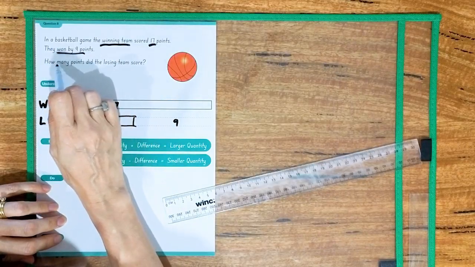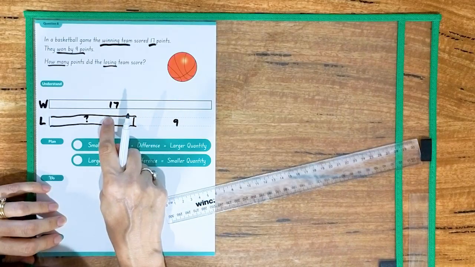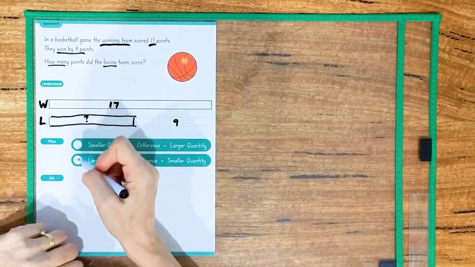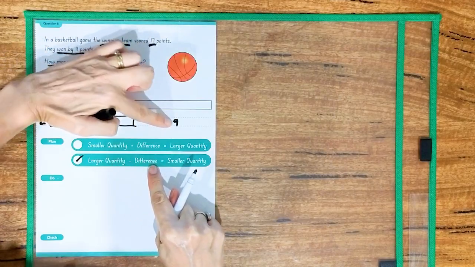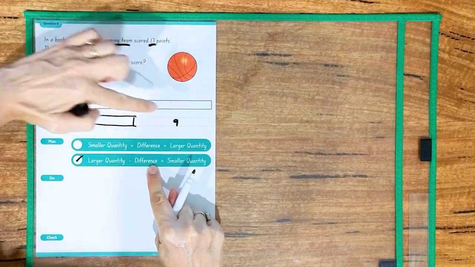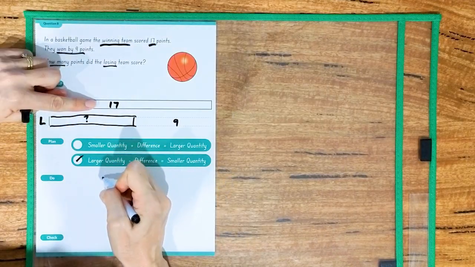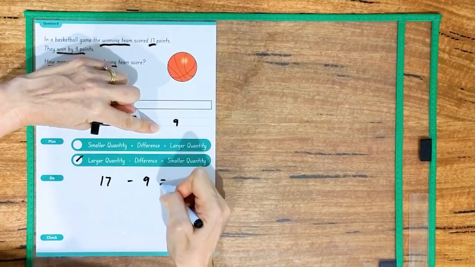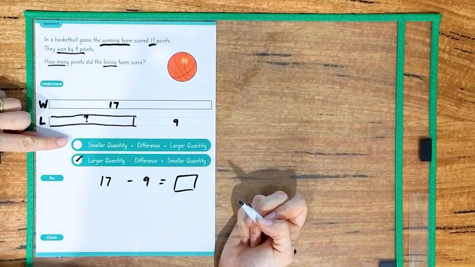How many points did the losing team score? The losing team's number of points is unknown. I'm going to use this plan because I know the larger quantity and I know the difference. If I subtract them, I will get the smaller quantity. So the larger quantity of 17, subtract the difference of 9, will give me my unknown smaller quantity, which is the losing score.